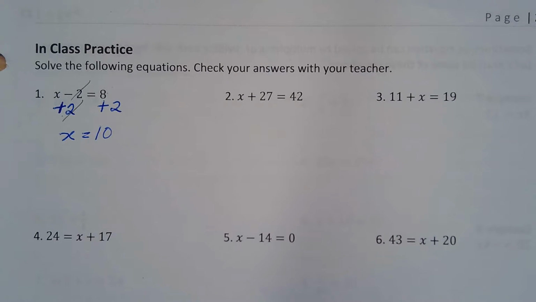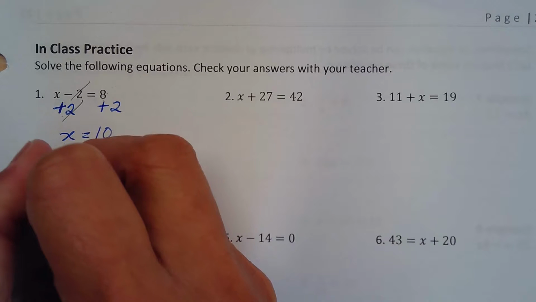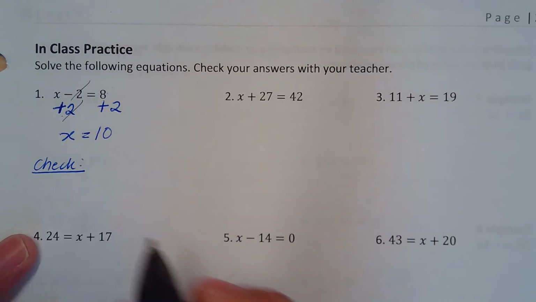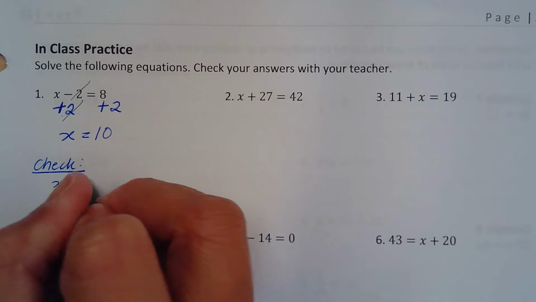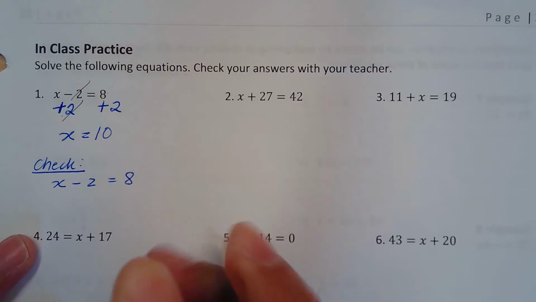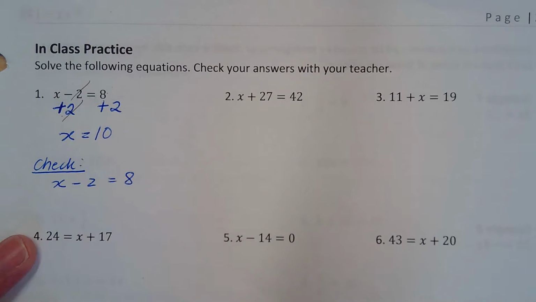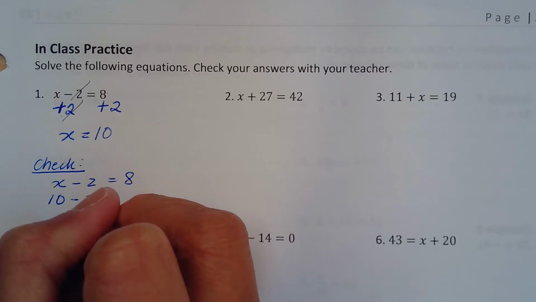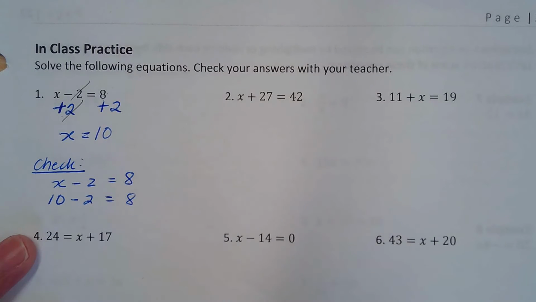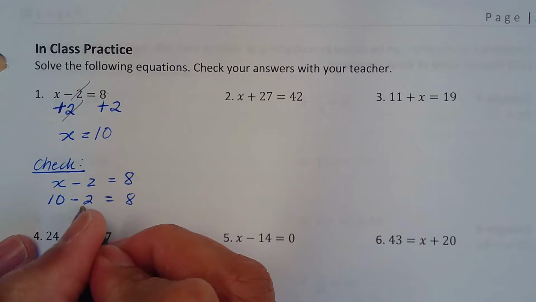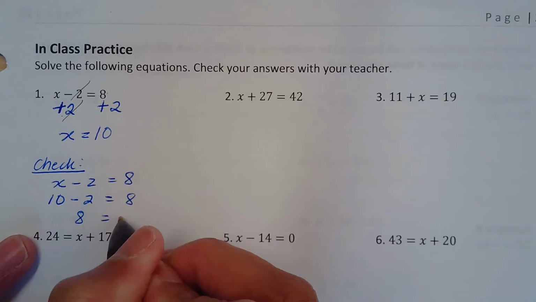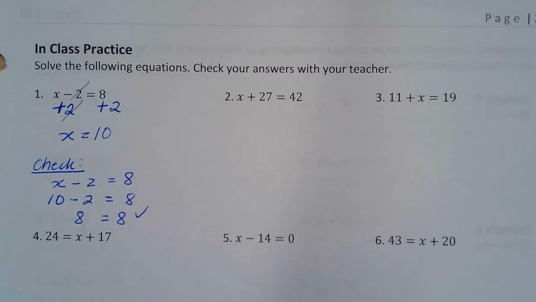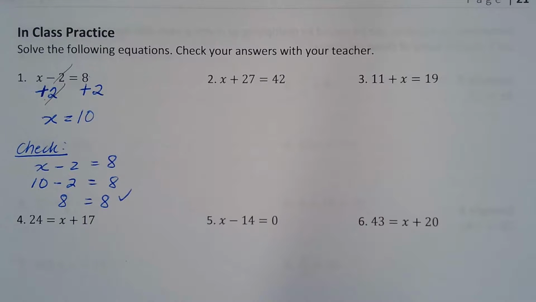And how do we check our answer? X minus 2 equals 8. That's what the equation is. And then we're going to replace the x by 10. 10 minus 2 equals 8. Work this out: 8 equals 8. Well, that makes sense. 8 is equal to 8. Okay? Is that awesome? Is that good?